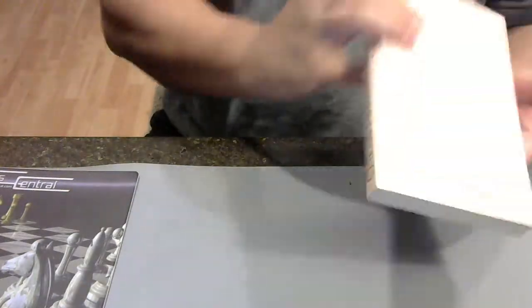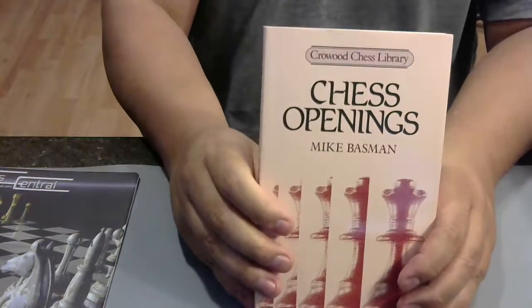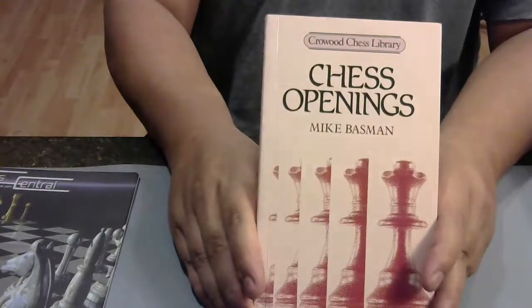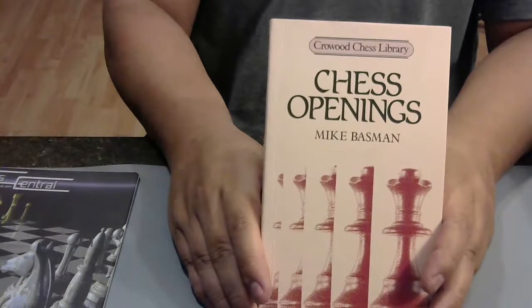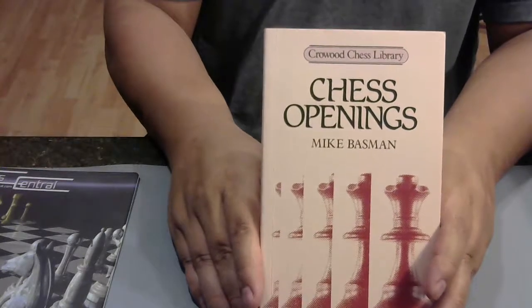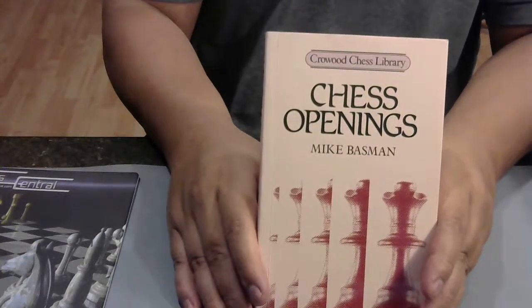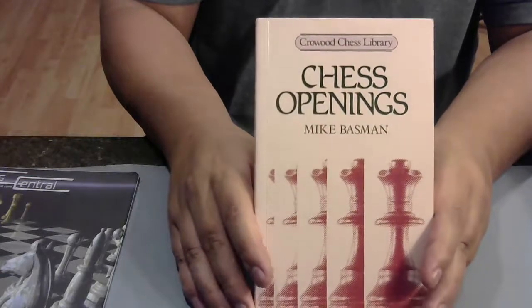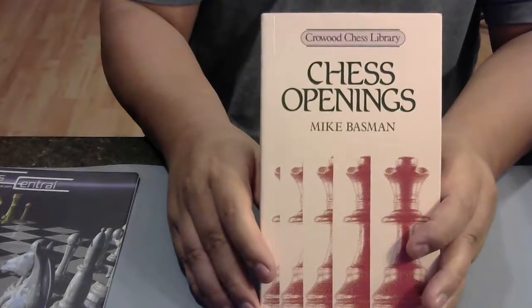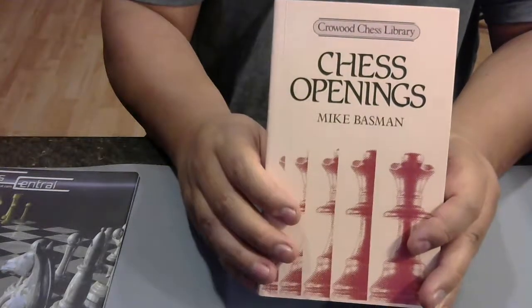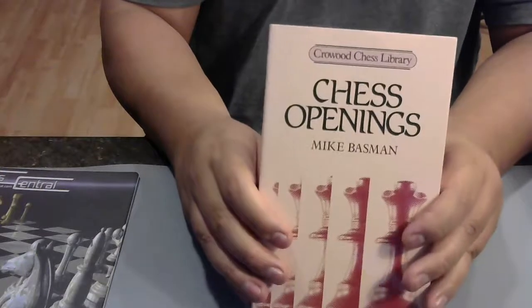Again, some of these books I haven't really looked at. I mean, some of them I have, but when we get into the specific openings, I haven't, other than the introduction. I might have tried to learn it for a little bit, but then I gave up. Chess Openings, Mike Bassman. So this is again a broader take on chess openings.